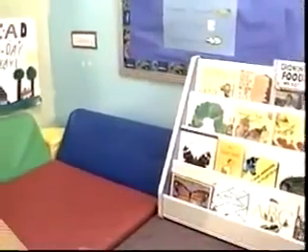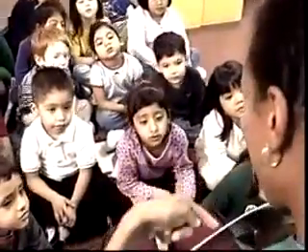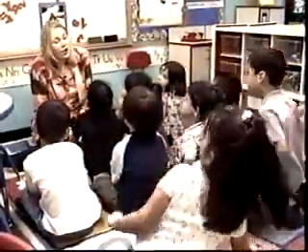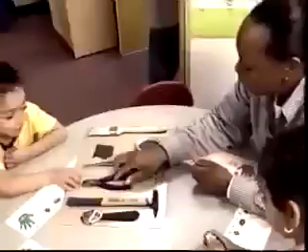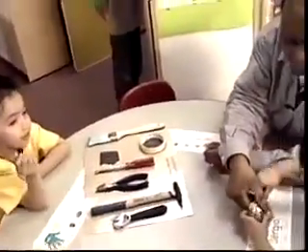One step toward developing a language-rich classroom is to arrange the room in a way that promotes a lot of language interaction. Dividing the room into separate spaces, like the ones you see here, helps to enhance language-related activities because it makes it easier for children to communicate with each other. It also makes it easier for teachers to meet the individual needs of the children.